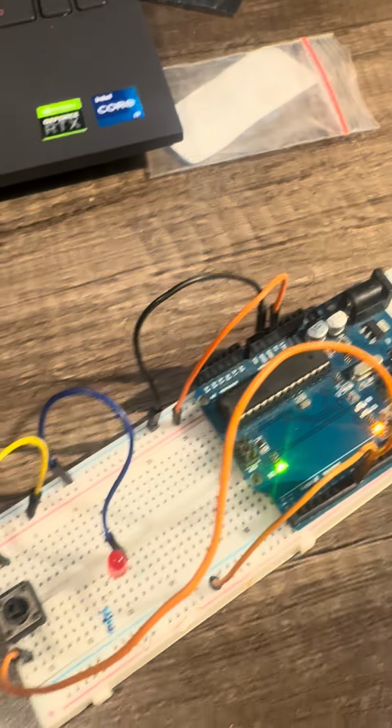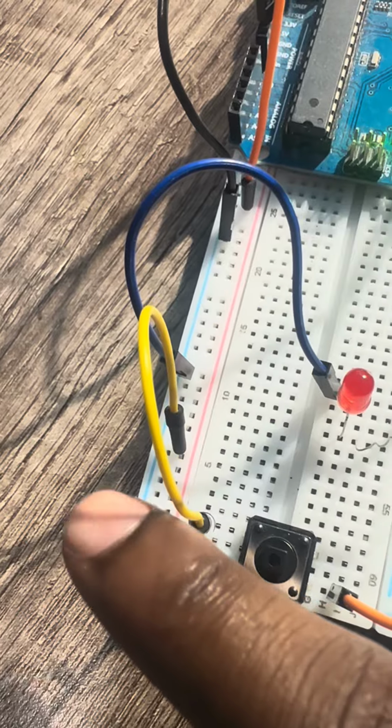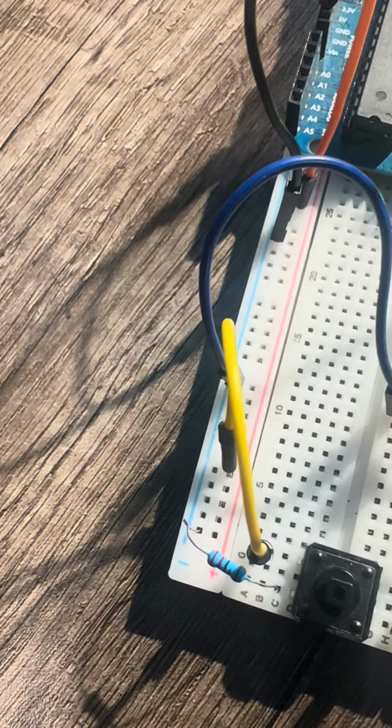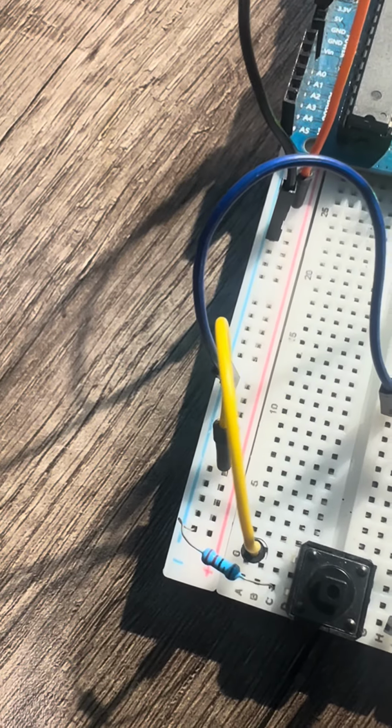As you can see here, basically here, there's no polarity on this button thing. Basically on the bottom side of it, you have this resistor. This one should have a high resistance. This is a 15 kilo ohm resistor. It goes here into the ground terminal, and then it goes into the ground of the Arduino.